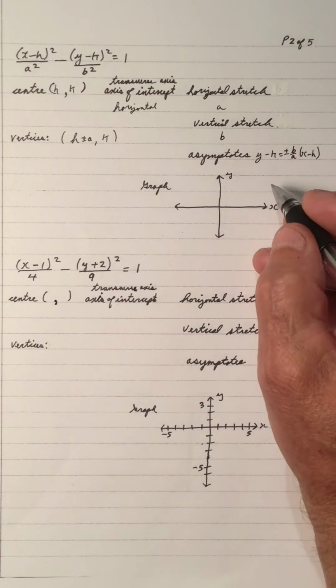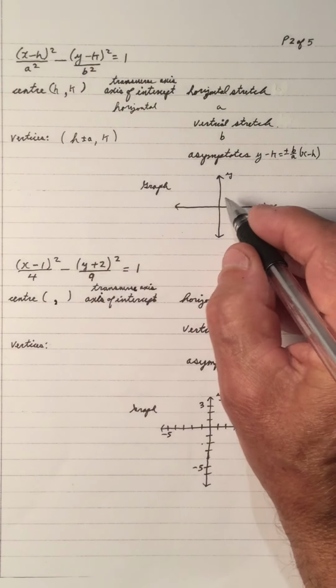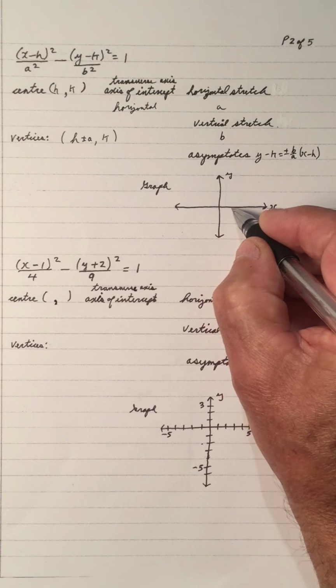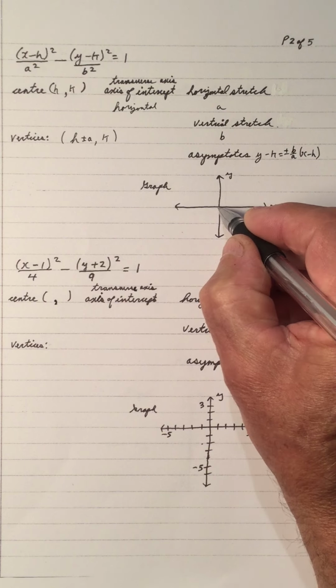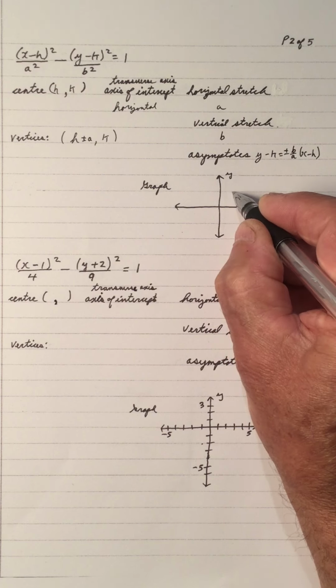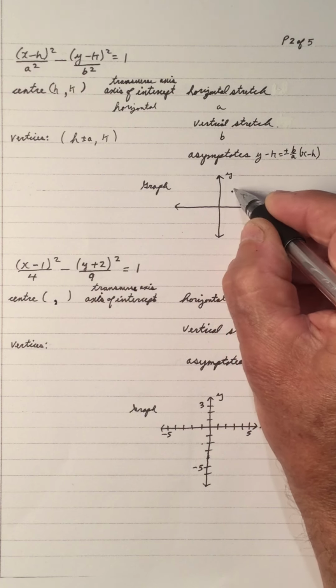And the graph, again, the center is h, comma k. Just pretend we have it to the right and up; h is on the x and k is on the y, so let's pretend that's the center.